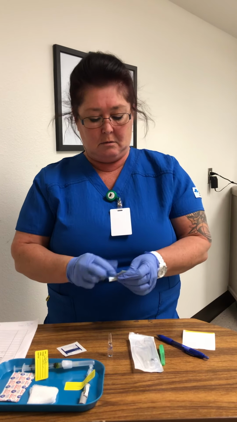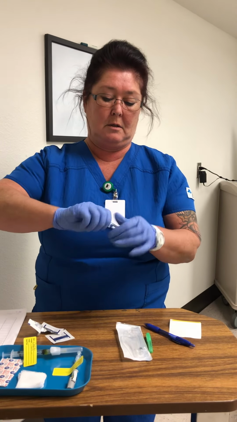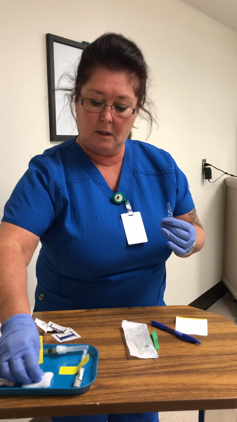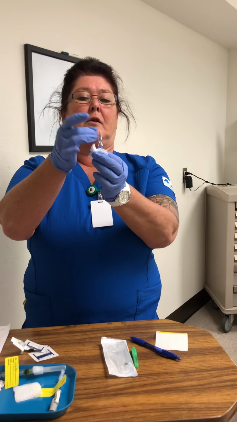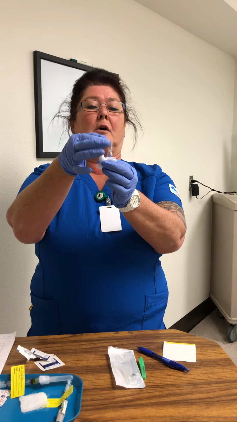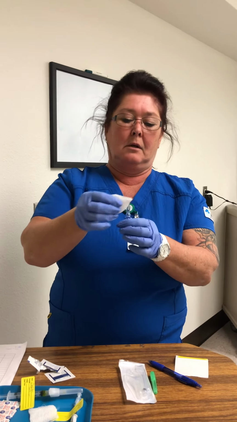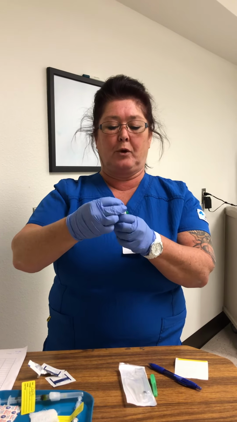So first thing I'm going to do is I am going to disinfect. And then I am going to take my 2-inch cotton square after I tap everything down to make sure there's nothing in the top. I am going to put this around, and I am going to pull this towards me so that the glass breaks away from me. And this would be discarded into a sharps container.